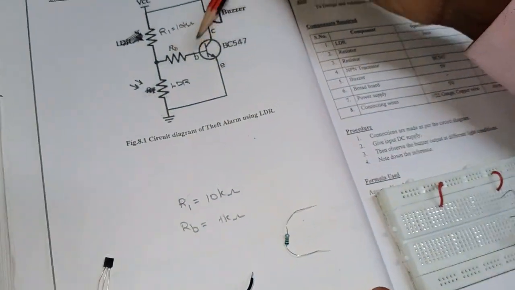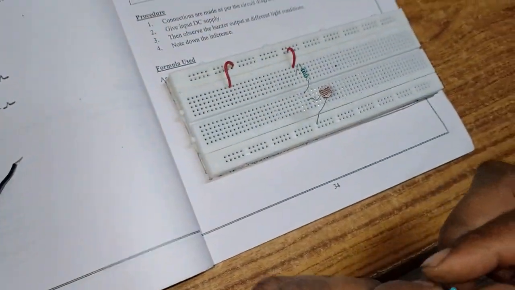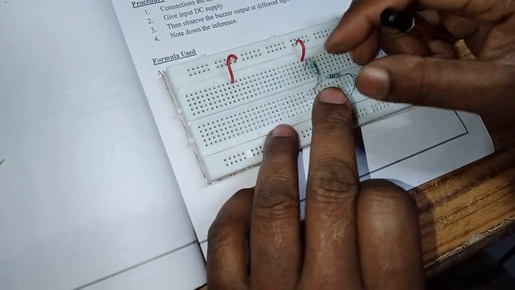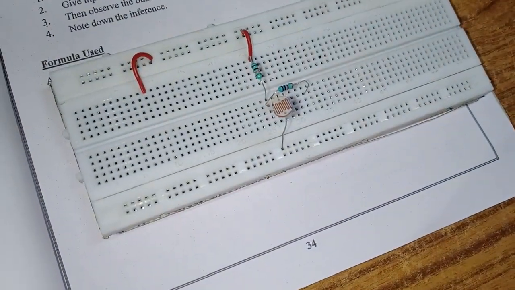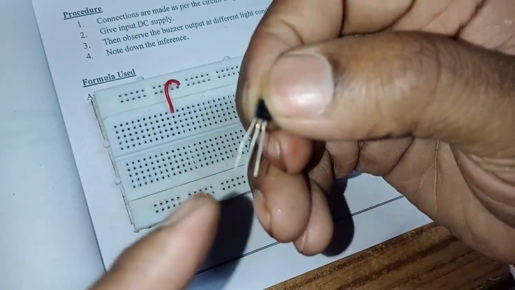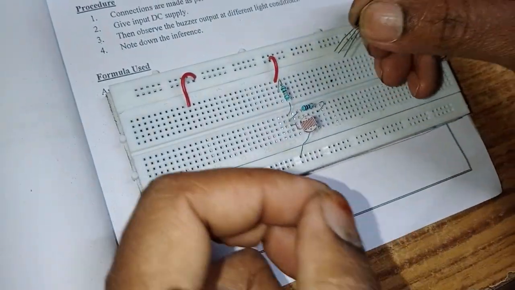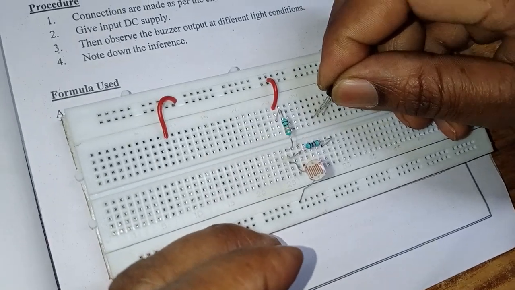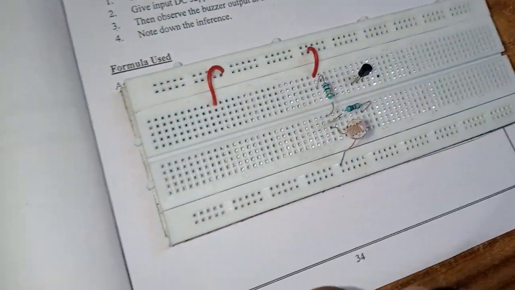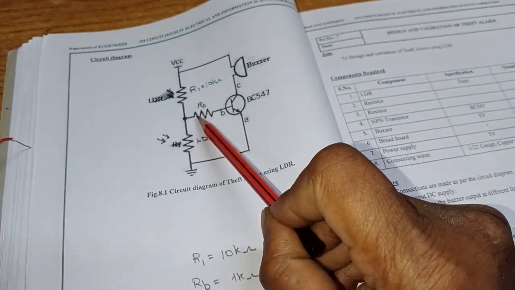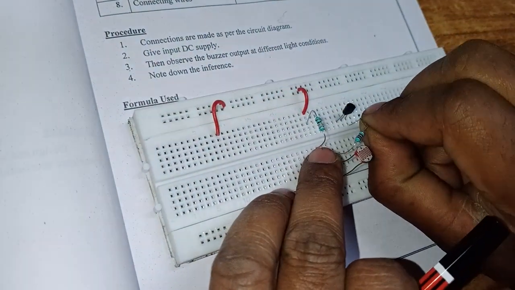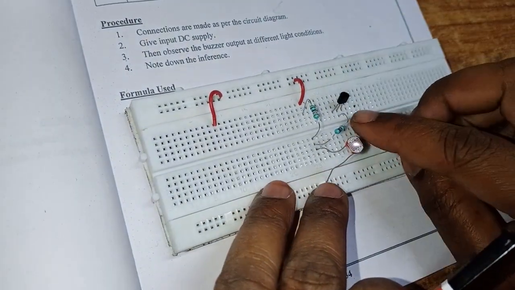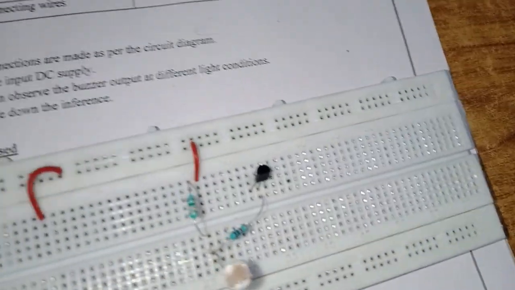Then base resistor, 1 kilo ohm resistor, we are going to connect. 1 kilo ohm resistor we have connected. Then our transistor. So actually the base resistor other end needs to be connected to the base terminal of your transistor. So I am going to connect it here in the base terminal. We have connected.